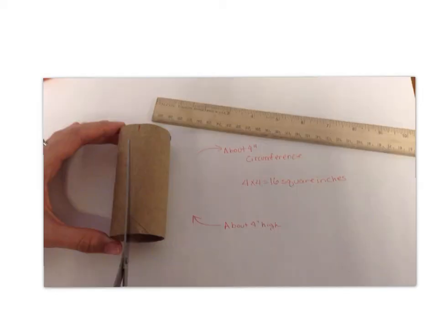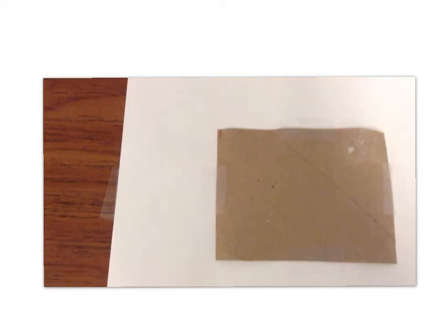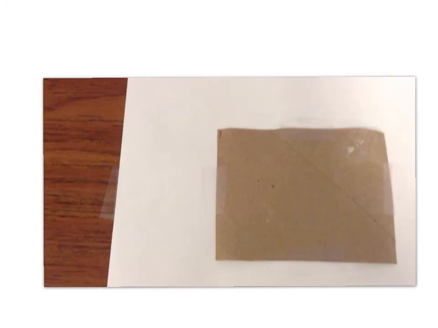So moving forward, we are now going to use the roll and the scissors to find the actual area of the cardboard. We're going to cut the roll open like this. After we cut it open, we will then tape it down to a piece of paper. As you can see, now that we cut the cylinder open and laid it flat, we have a rectangle.